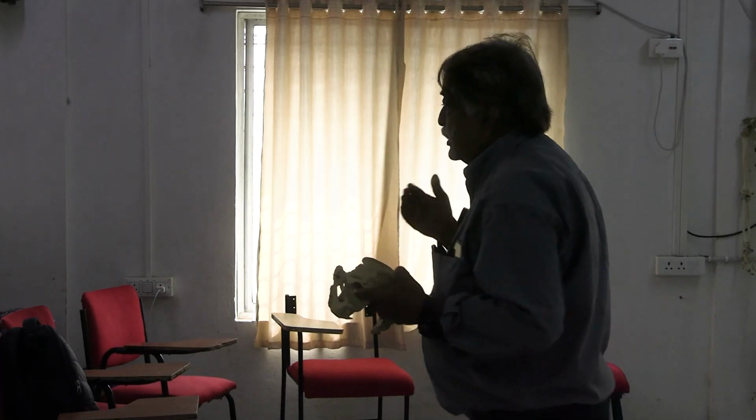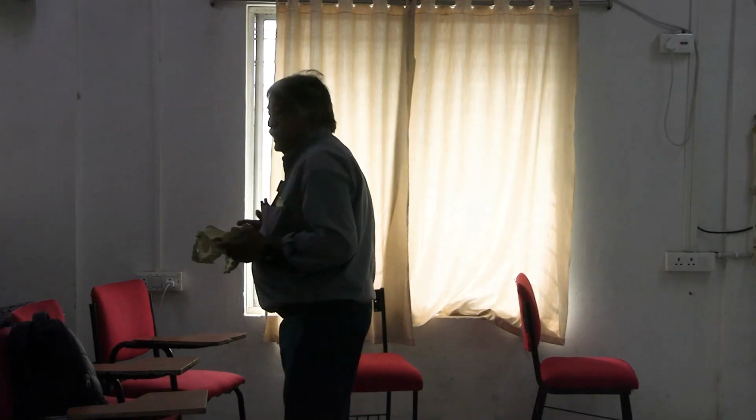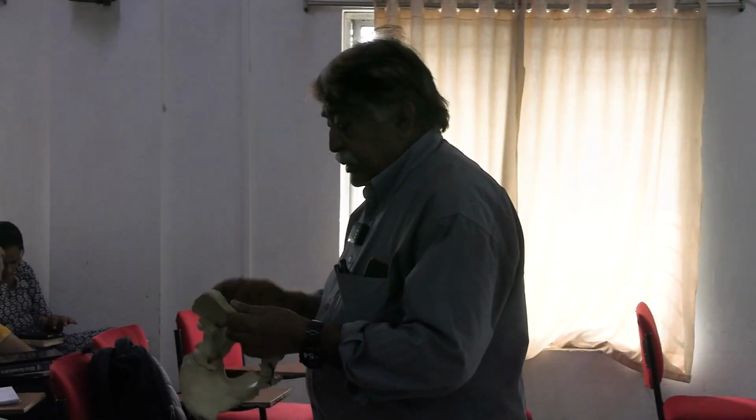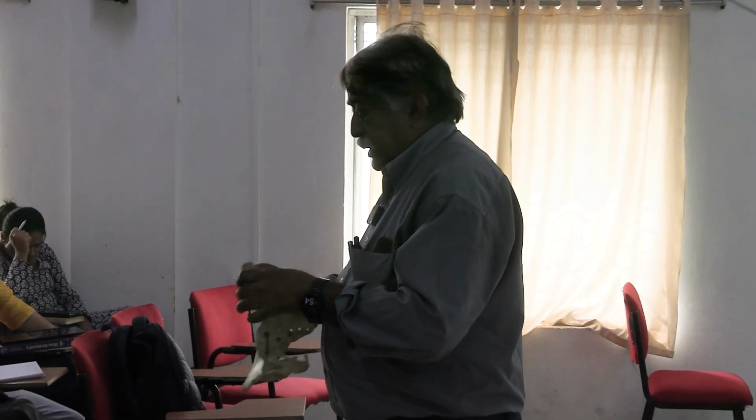After that came the development of the cesarean section. So you take this and please see each part, the muscles, the important parts, where you give a deep intramuscular injection.